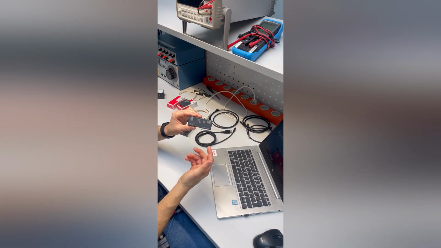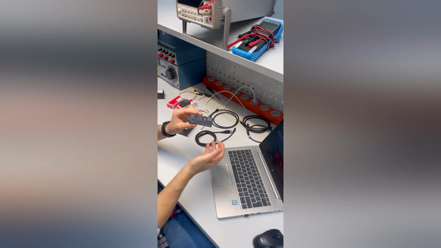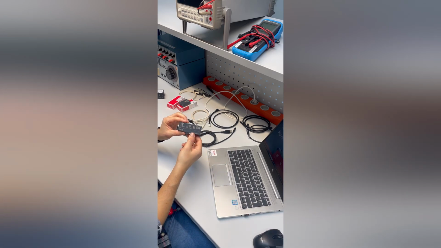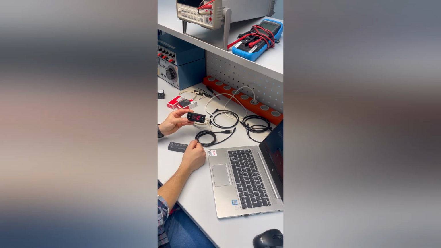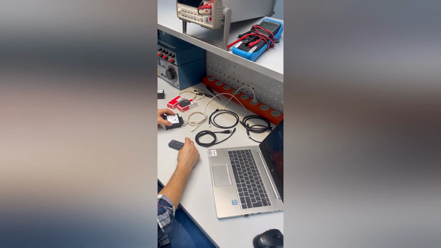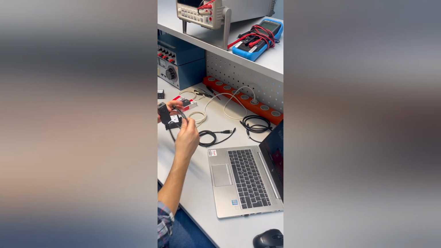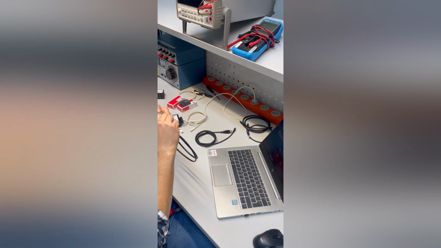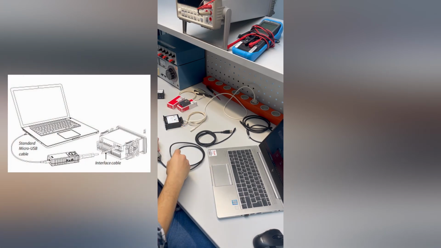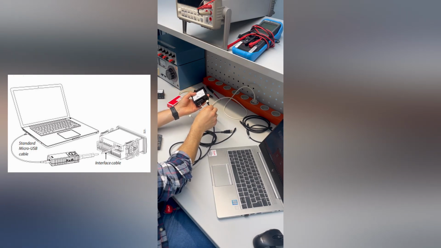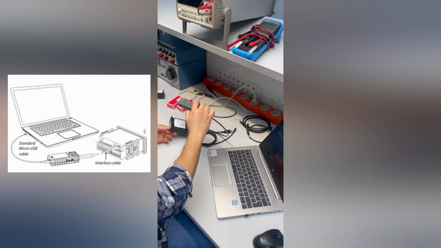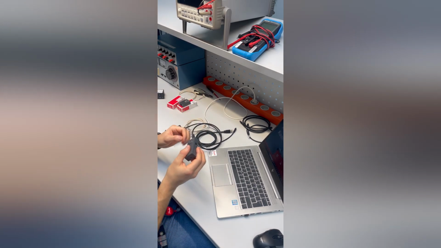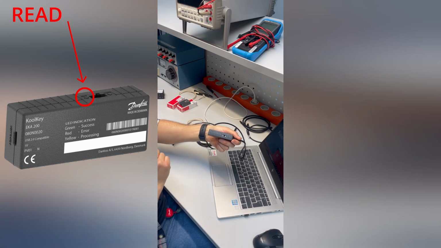So the first step is to connect the KoolKey to the ERC so we can retrieve this configuration. And let's go for that. So I will take a look at the set point here. So the set point is 15 degrees, just as an example. So I will connect our KoolKey to the ERC. I will connect again here to the digital input, which is also a data input. And I will define the key as read, in the read position.